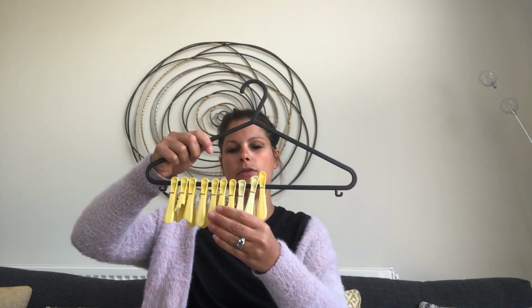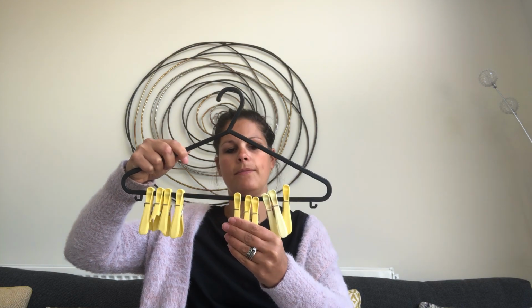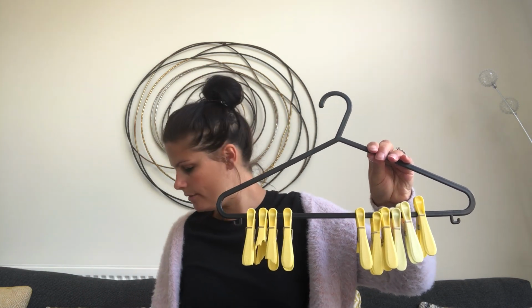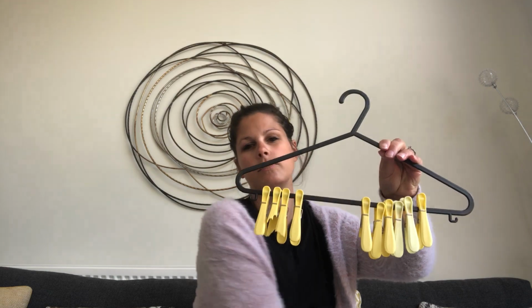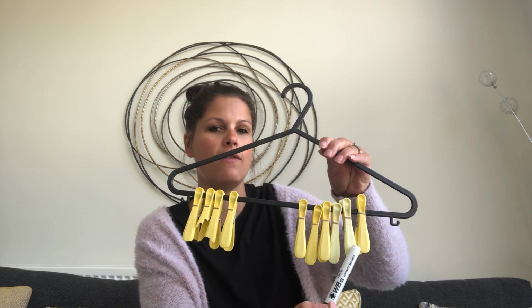Let's do one more with the pegs. I'm going to put them all back over here. And I'm going to move some over that way. Okay, can you see? Try that number calculation of 10. 4, fabulous. Add, how many is on this side? Good. 1, 2, 3, 4, 5, 6. 4 and 6 makes 10.